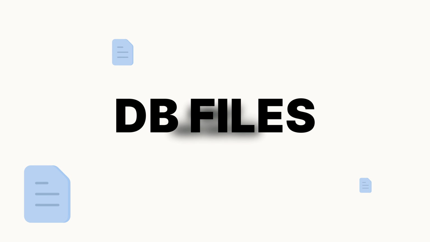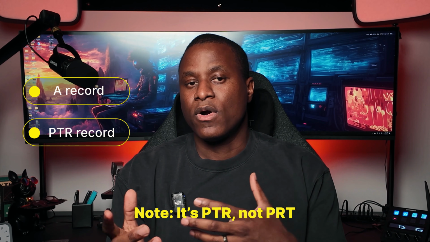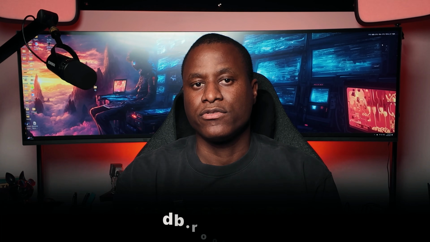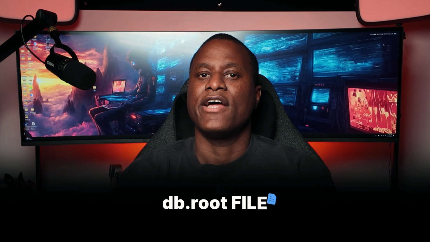Next are the DB files. These files hold the actual zone data, so things like the A records and the PTR records. So what we'll do is copy some of these as the starting point for our zone files. And finally, we have the db.root file. This file will store our root hints, so bind knows where to begin when performing recursive lookups. And this is something we'll have to create. So like I said earlier, there are a lot more files in the bind folder, but these are the main files we'll touch to get our DNS server up and running.